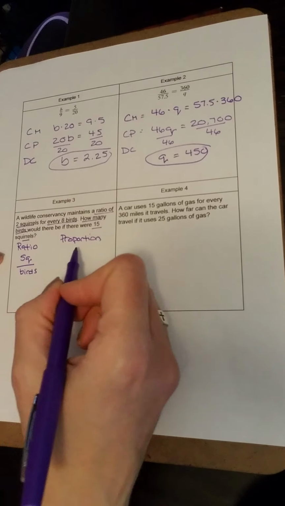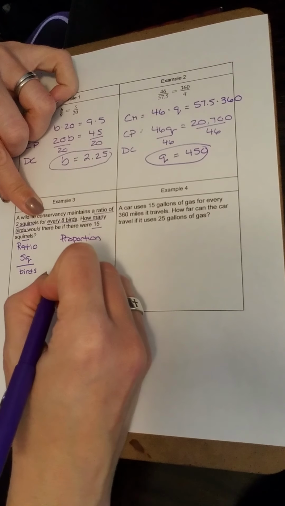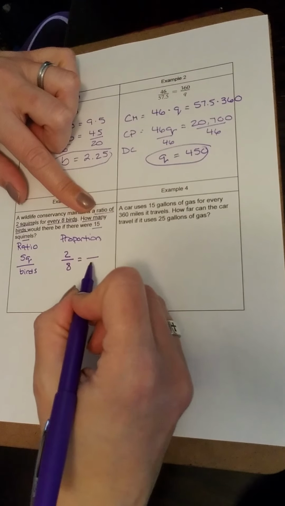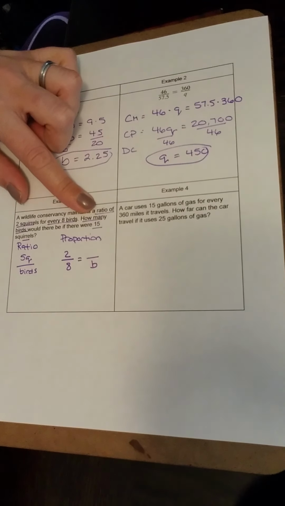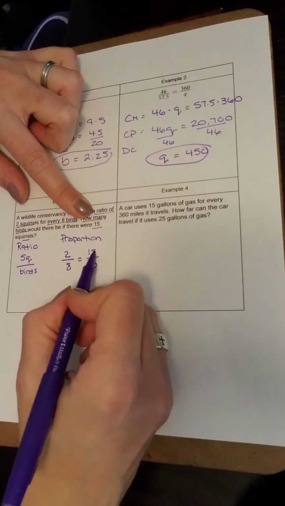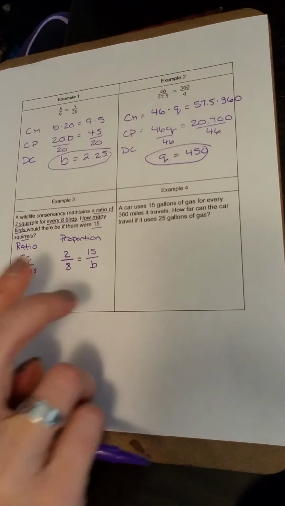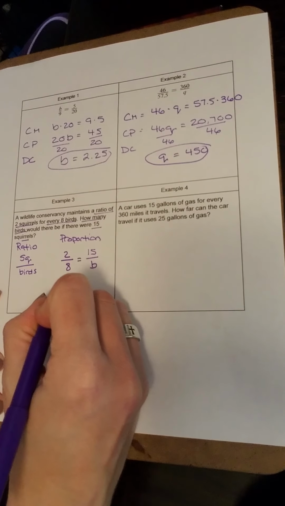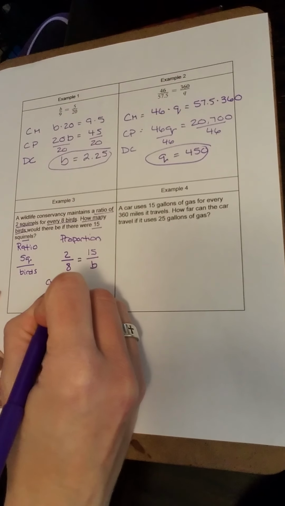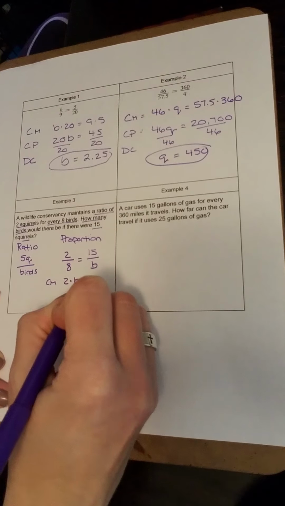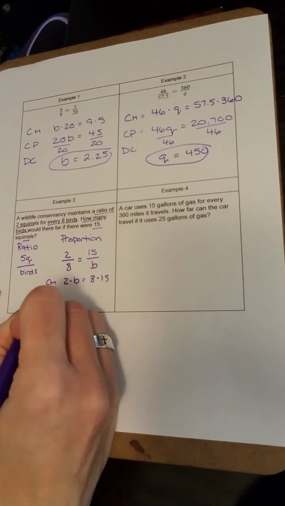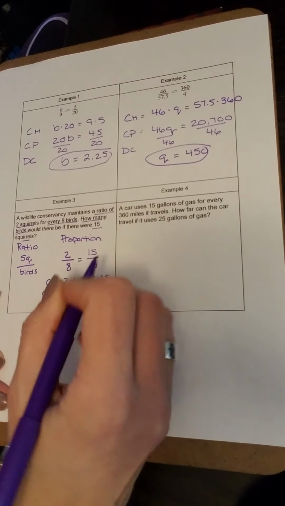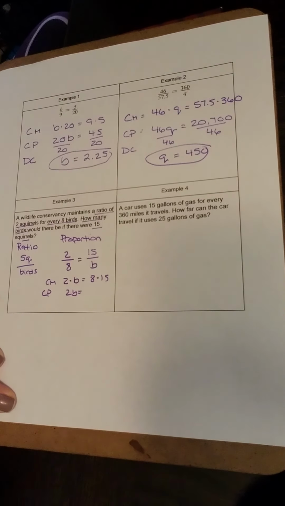keeping that same ratio. So we know that there's 2 squirrels for 8 birds, and we want to know how many birds. So I'm going to put my variable as b if there are 15 squirrels. So for both of my ratios, I've got squirrels over birds. All right, then we cross multiply. 2 times b equals 8 times 15. Cross product, 2b equals 120.